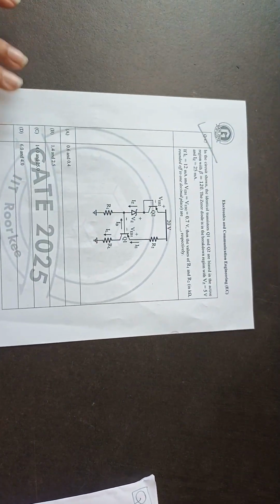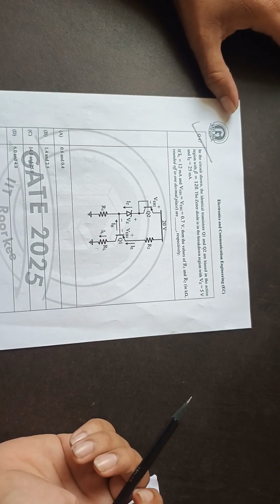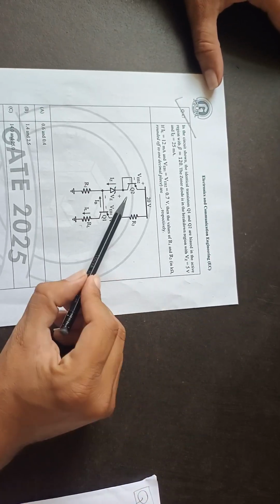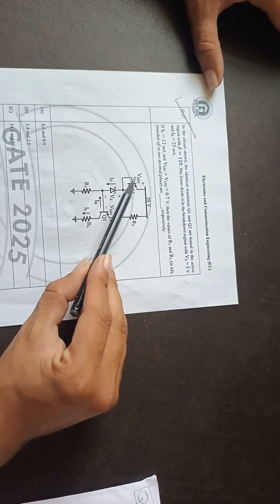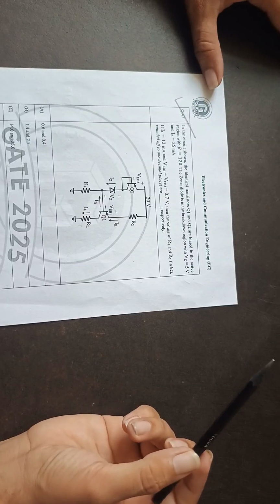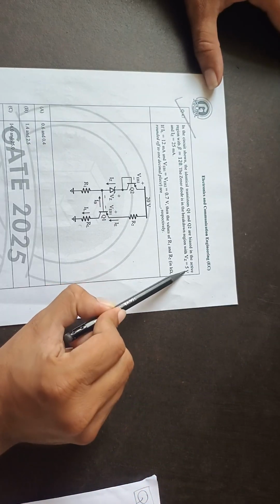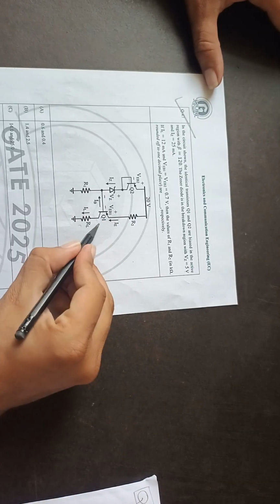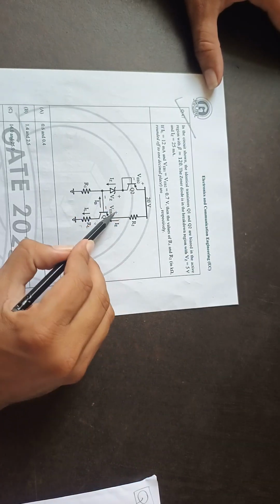Another question is on this Zener diode plus BJT circuit. Here you can see that ideal transistors Q1 and Q2 are given, and both are biased in the active region, and beta is 120. The Zener diode is in breakdown, VZ is 5 volt and IZ is also given. IL is given, which is the IC of Q1, and this voltage is also given.